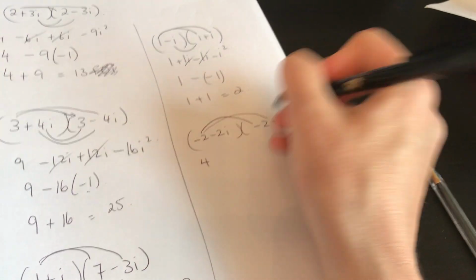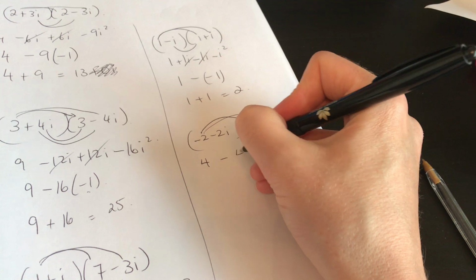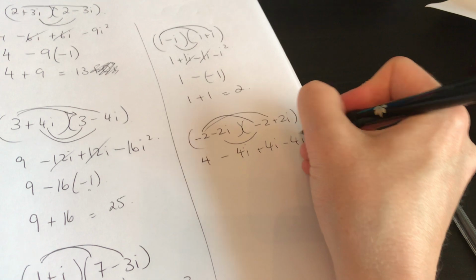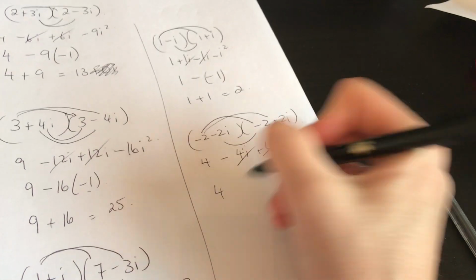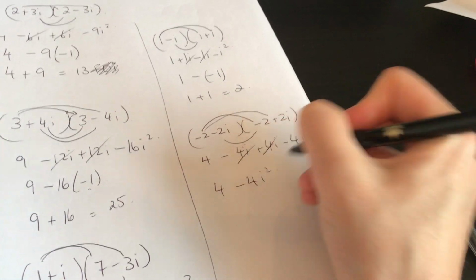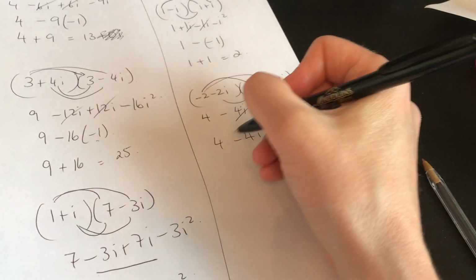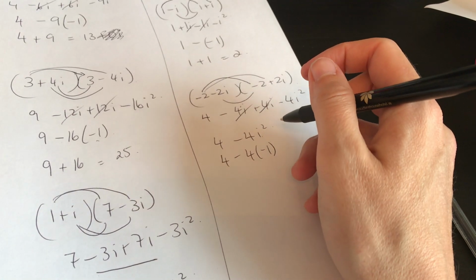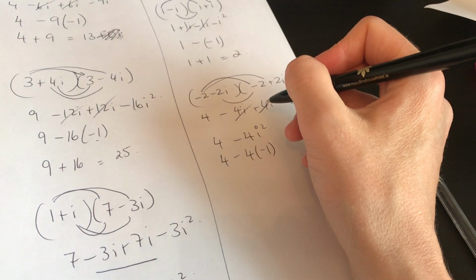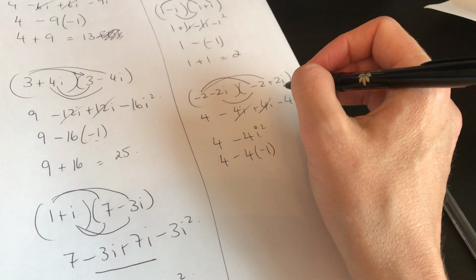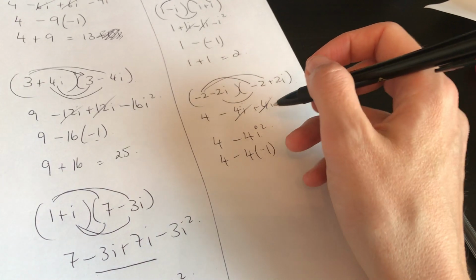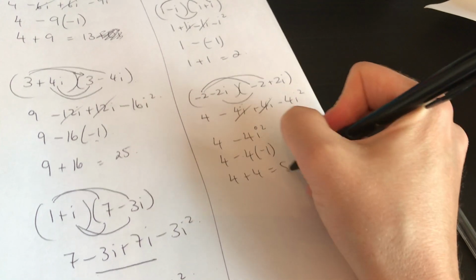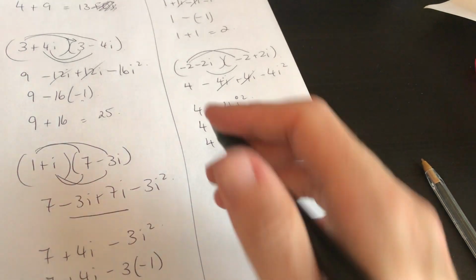That's 4 minus 4i plus 4i, yeah, and minus 4i squared. So that's 4 minus 4i squared. I'd rather change an i squared to a minus 1. Don't even know really exactly what is an i squared. I just know that an i is a square root of minus 1, so an i squared is minus 1. So that's 4 minus 1 by minus 4 is 4. That gives me 8. Could also write it as 8 plus 0i.